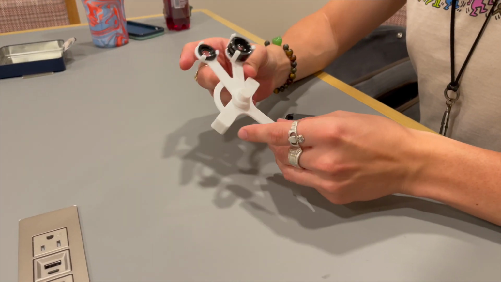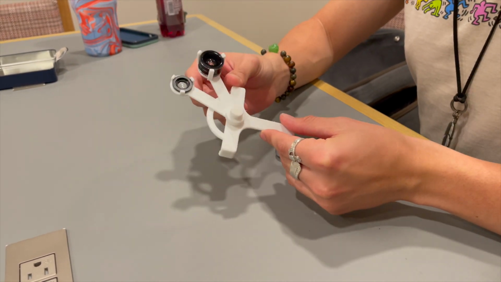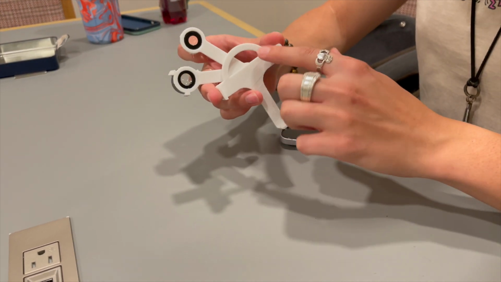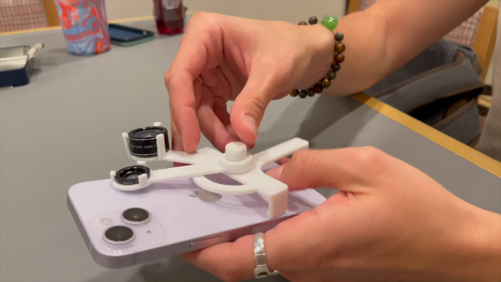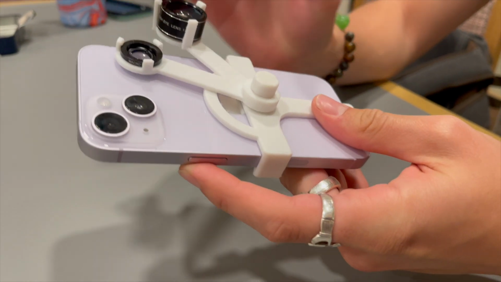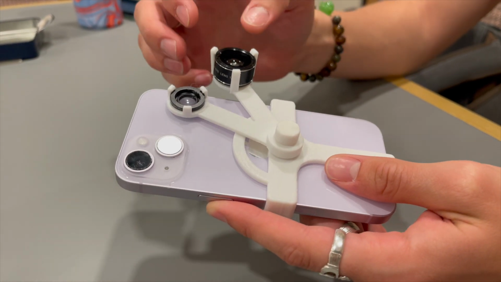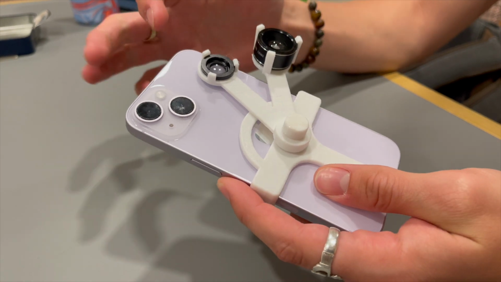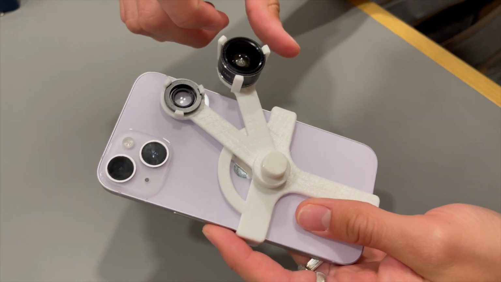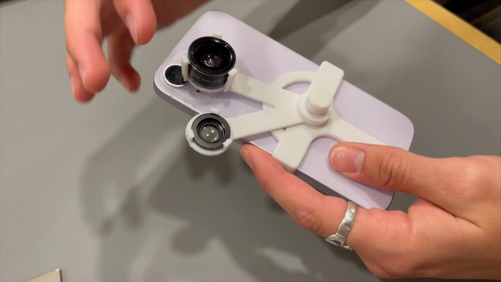Okay, so our product is a clip-on phone lens mount. We called it PivotPix. So you have snap fit joints that will snap onto the back of a phone, and it's designed for my phone, and then there are ball detents inside so that they'll click into place. And then you can go from your normal camera, and then we have a macro lens and a fisheye lens, and then you can move it and it'll snap into place.